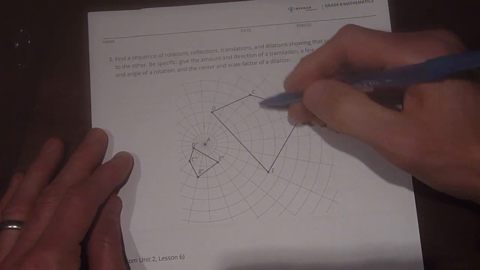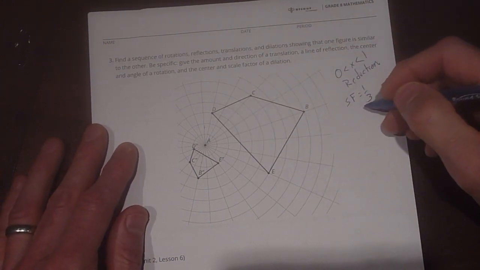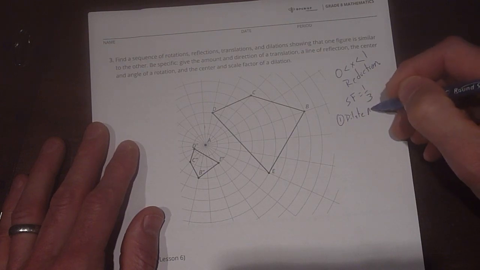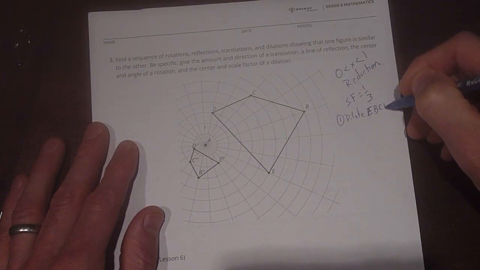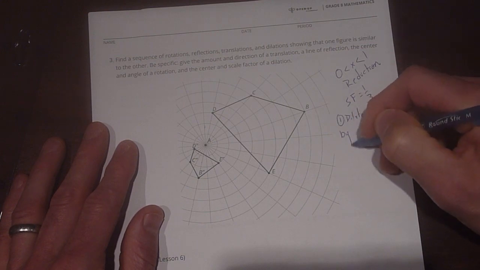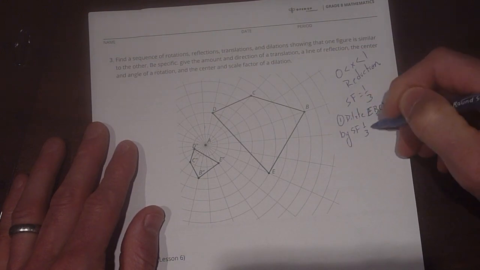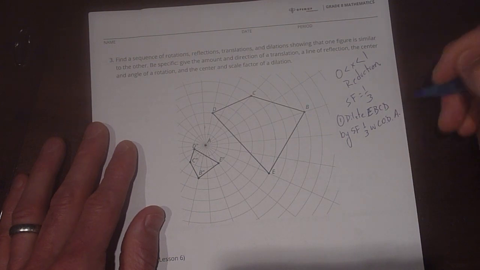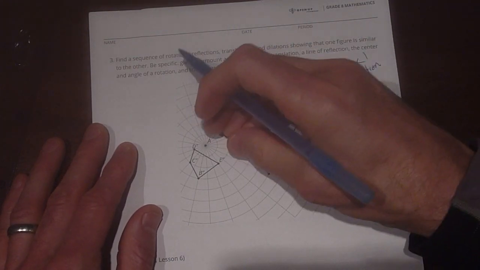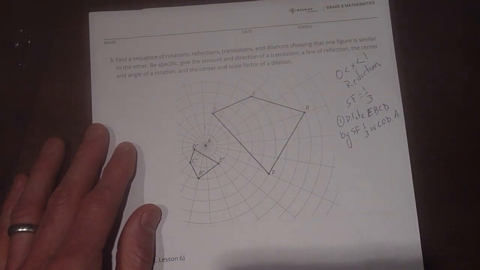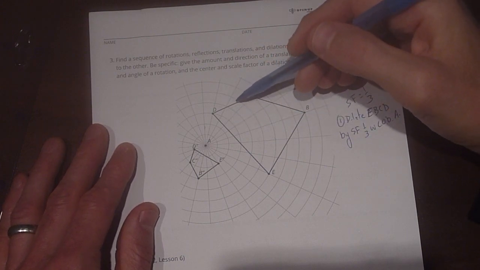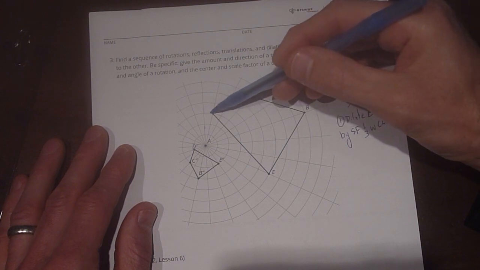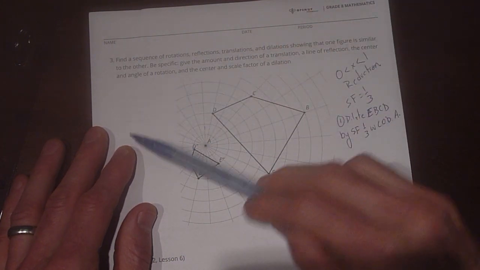Okay, so if we shrink this by a scale factor of 1/3, number 1 is: dilate E, B, C, D by scale factor of 1/3 with center of dilation A. That'll be our first one. It'll shrink it down to the right size. Now what I also know is that I'm going to have to reflect it, because the D is here and E is there, so I'm going to need to reflect it over this.